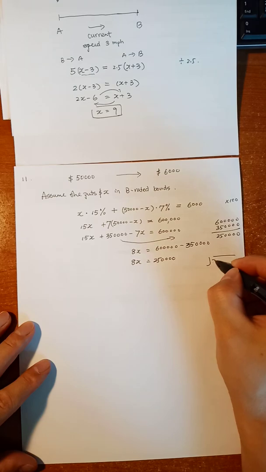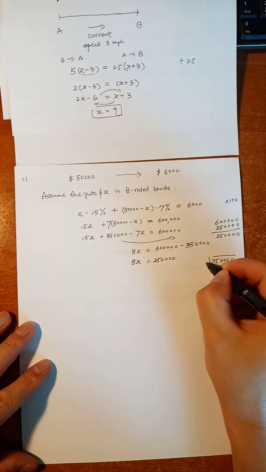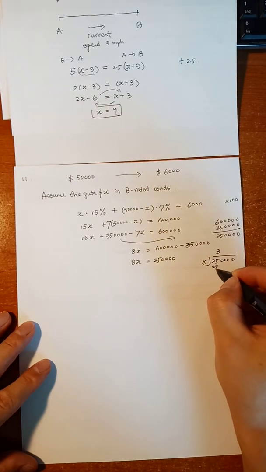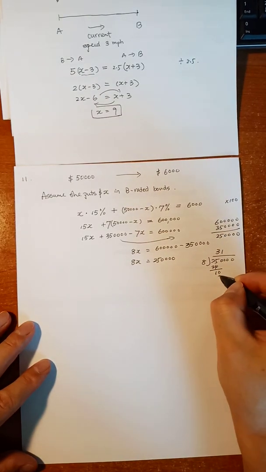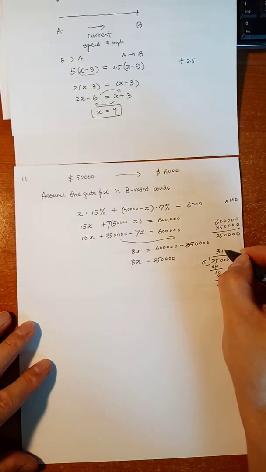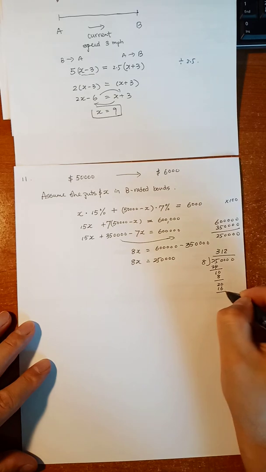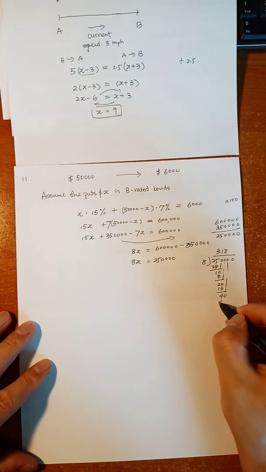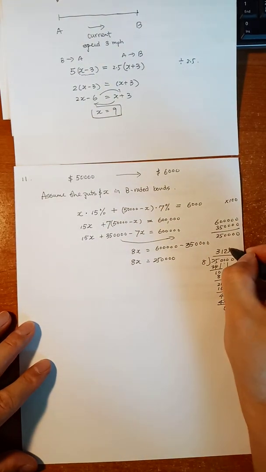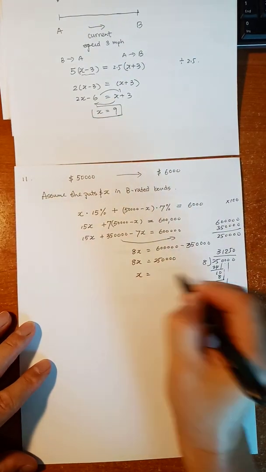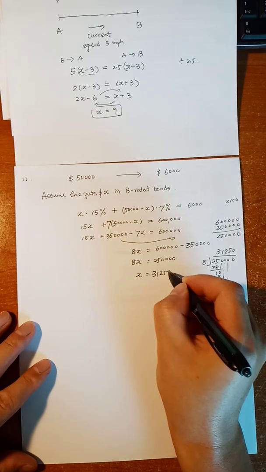And then we divide 250,000 by 8. So you get x equal to 31,250.